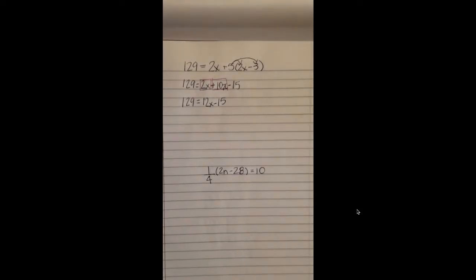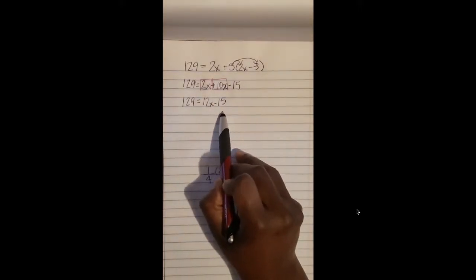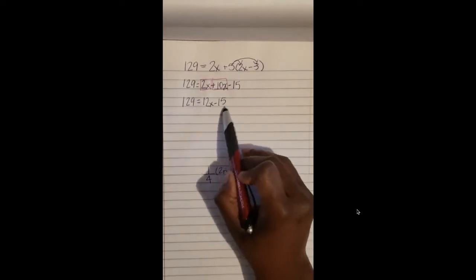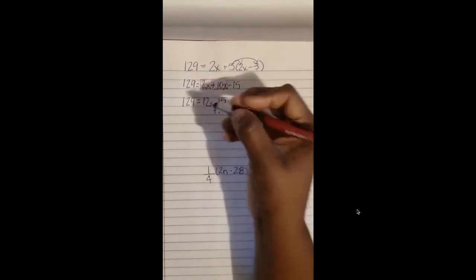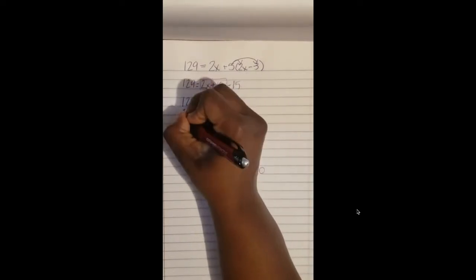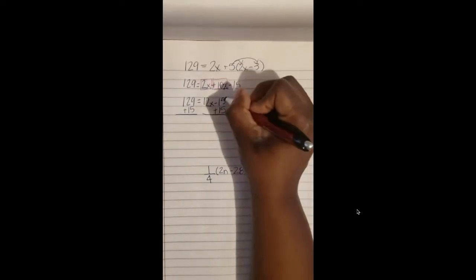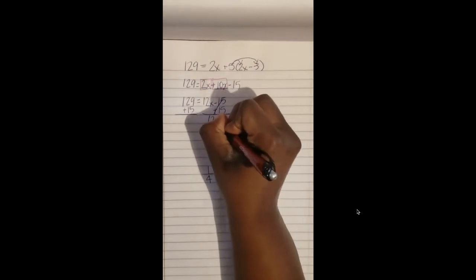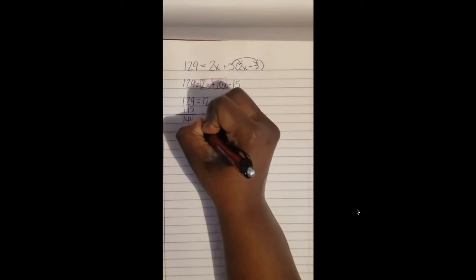Now, in trying to get my variable by itself, I need to make sure that all of my constants are on one side and my coefficients with variables are on the other. So I need to move my minus 15 from the right-hand side to the left. I do that by doing the opposite of what's there. So if this says minus 15, I need to be adding 15 to both sides. Remember, what you do to one side, you must also do to the other side of the equation. This forms a zero pair. So now I'm left with 12x is equal to 129 plus 15, which gives me 144.